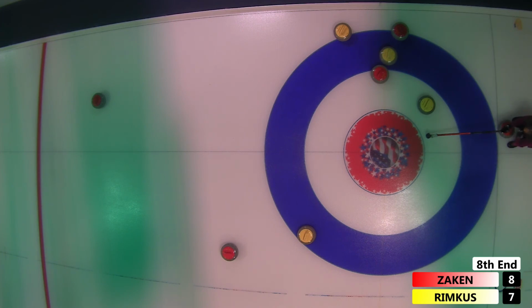Let's see here. This is Mark's last shot, right? I mean, for some reason I see 2. Oh no, this is Mark's first shot. Yep. This is Mark's first shot.